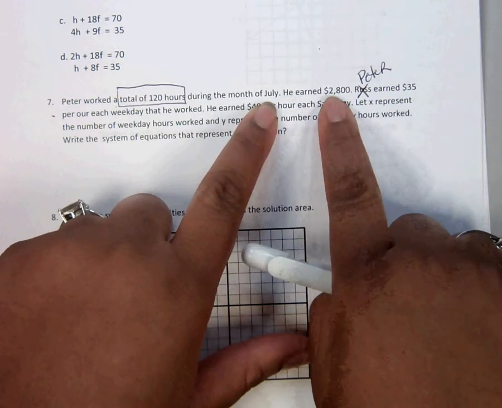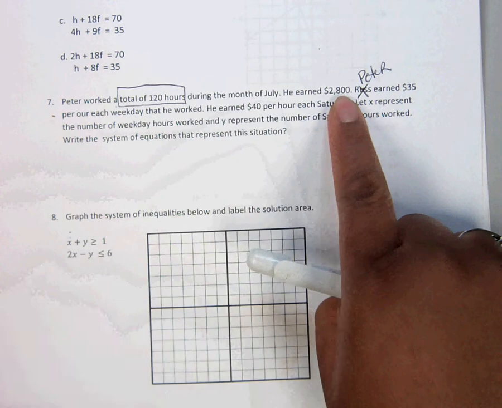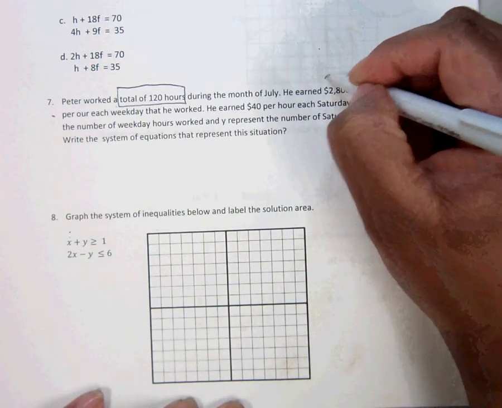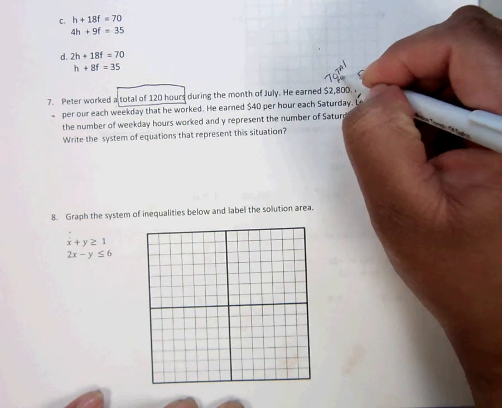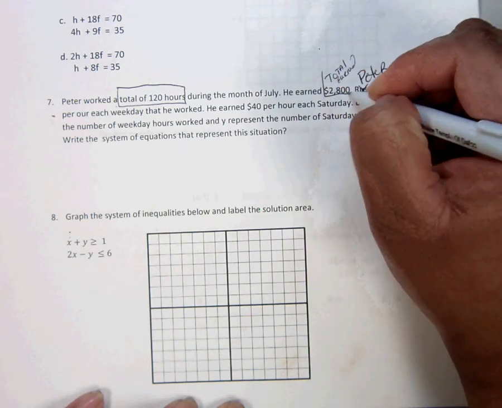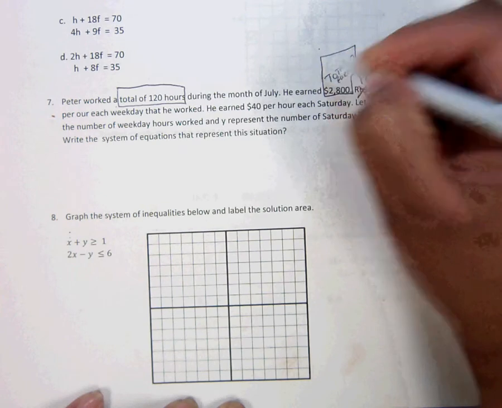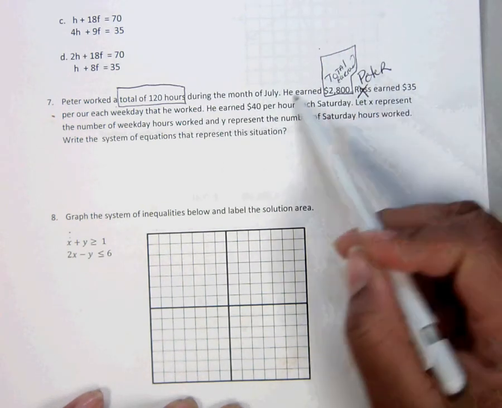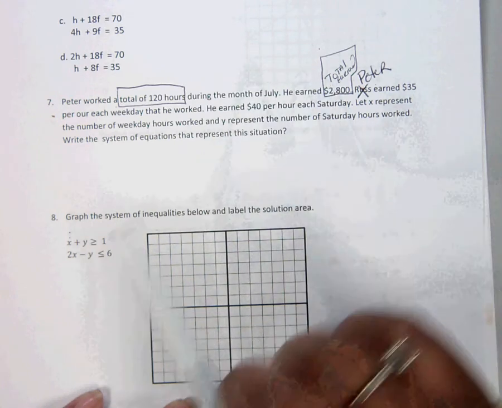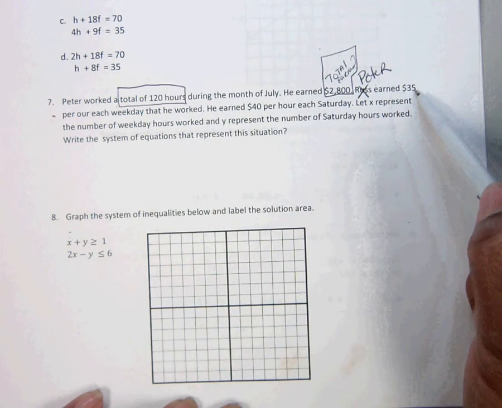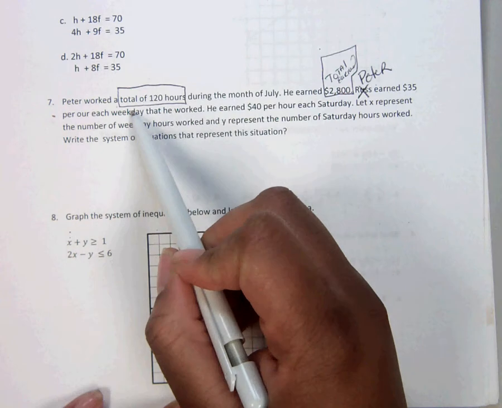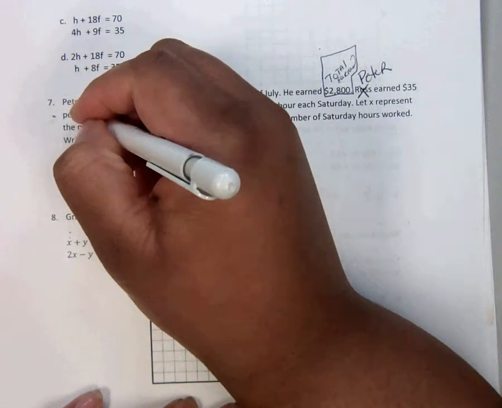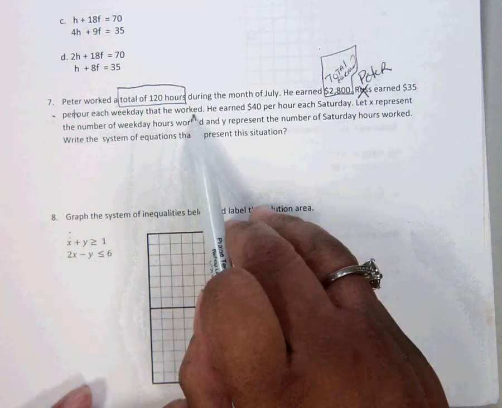Now he earned $2,800. That's how much he earned total. So that's the total earned. That's what we need out of the second sentence. Now Peter also, in addition to all of this information, let's break it down further. He earned $35 per weekday. So 35 per weekday. And this is per hour for each weekday that he worked.